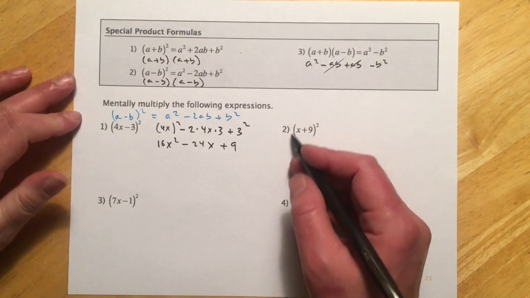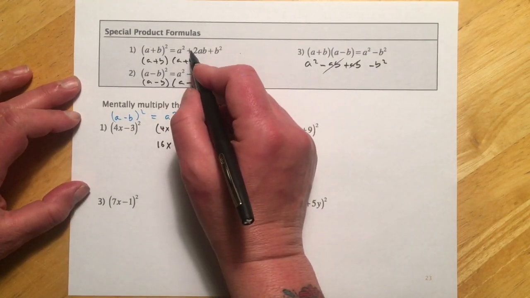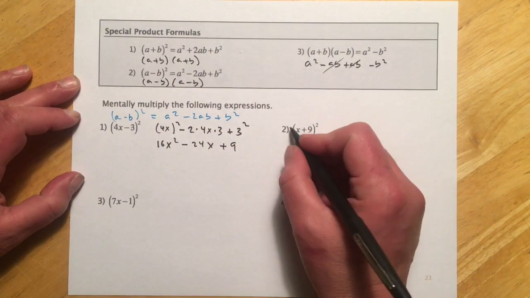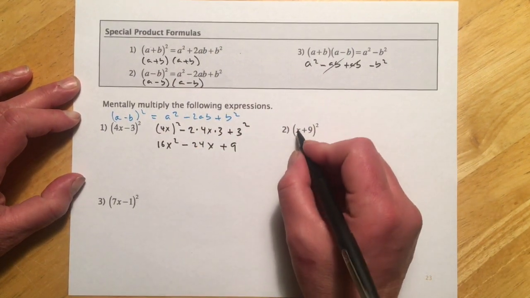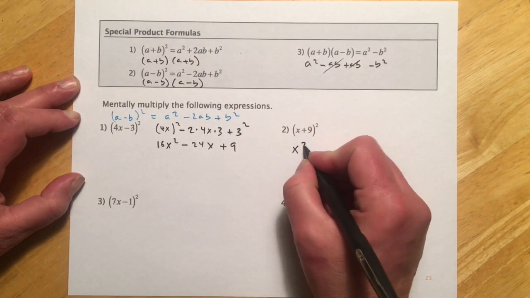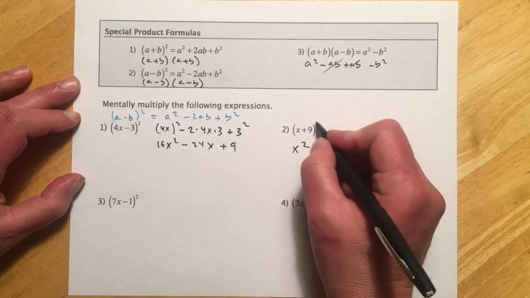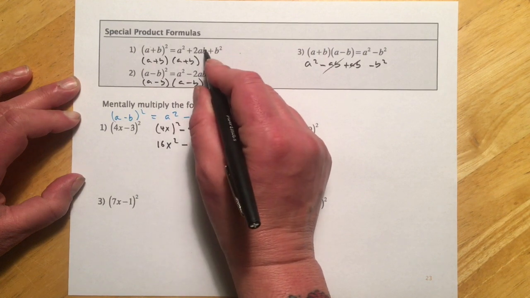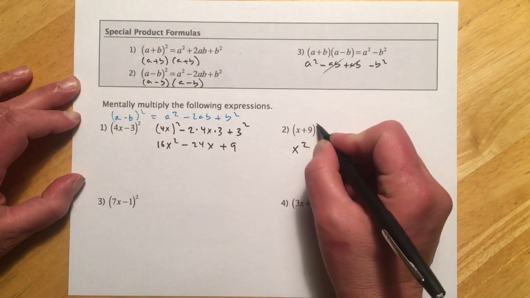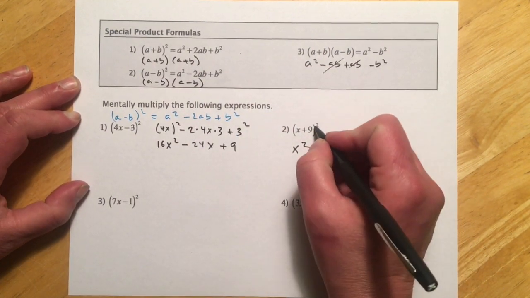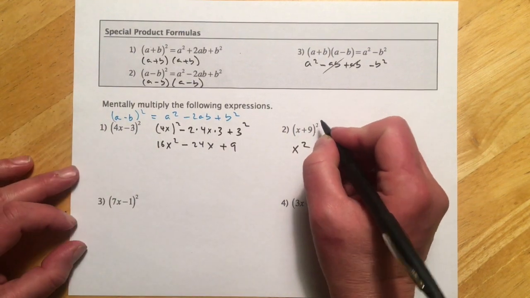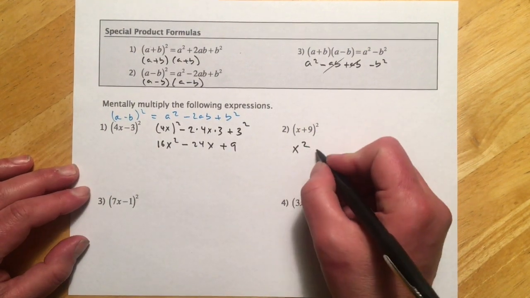So for number 2, this one's a plus, so it just means there'll be a plus in the middle. I'm going to fill them in like the pattern from here on out. So x times x would be x squared, and I go 2 times x times 9. It's not this 2, it's the 2 from getting the 2 ab's in the middle. But if looking at that one helps you remember the 2, you can use it as a visual cue. 2 times 9, 18, and then x.